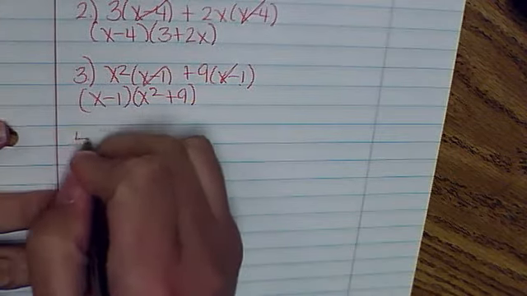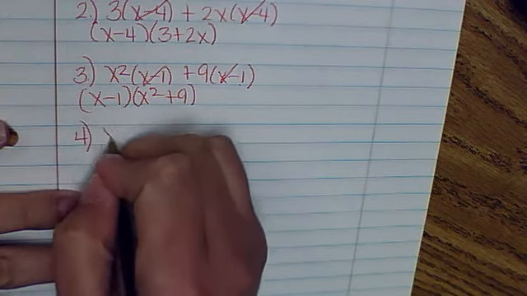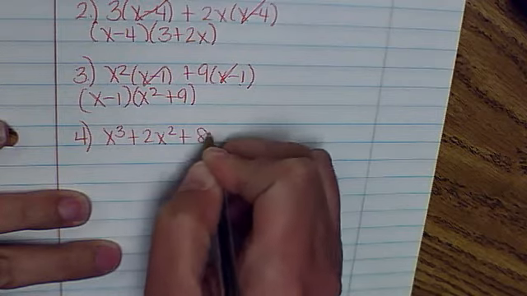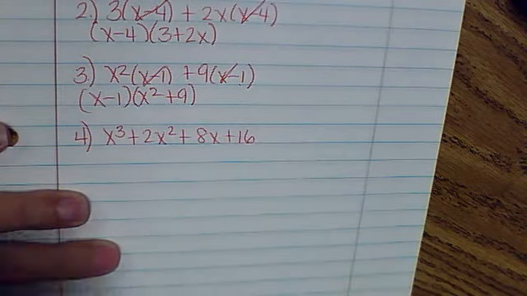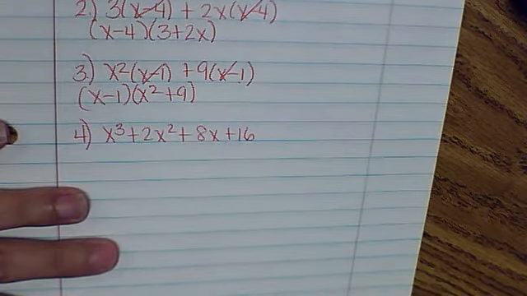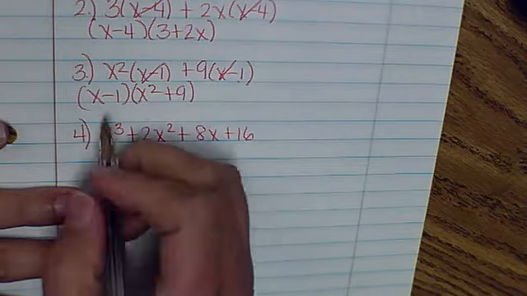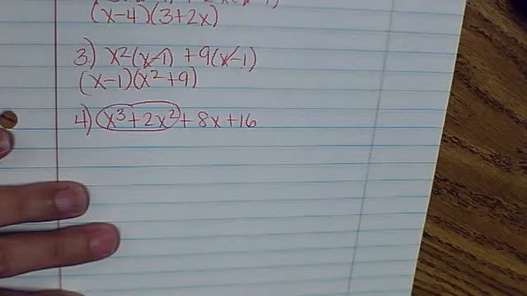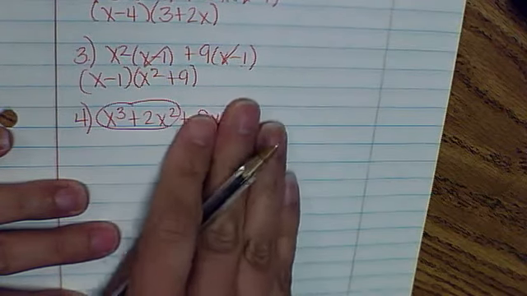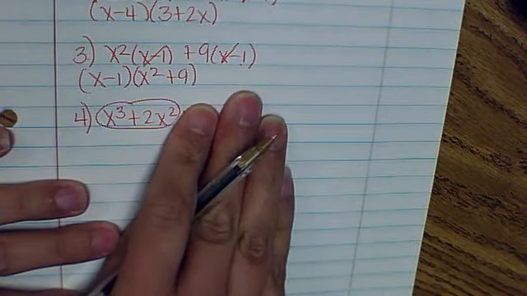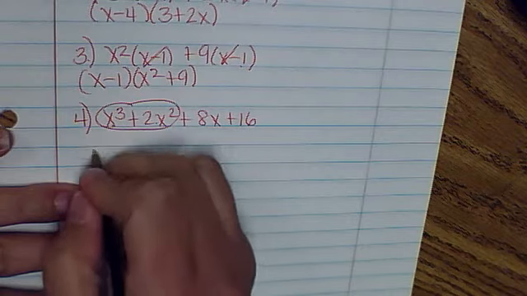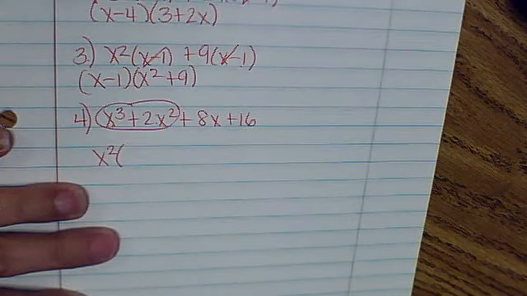So number 4, x cubed plus 2x squared plus 8x plus 16. Now this problem doesn't look like the other three. We have to make it look like that. To do that, I group these first two, x cubed and 2x squared. I ignore the 8x and the 16. I'm going to pretend they're not even there. I look at x cubed and 2x squared. What's the GCF? The GCF of those two is x squared.